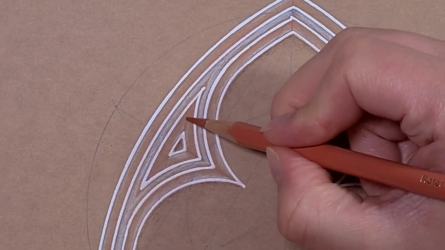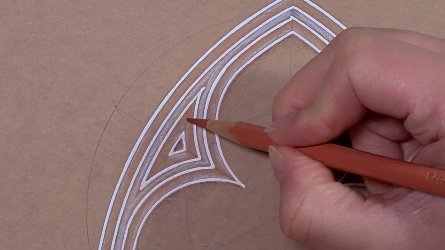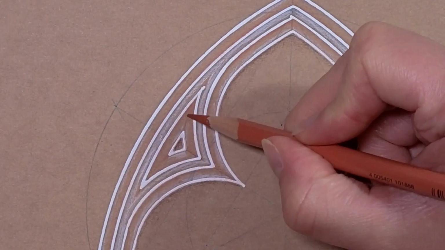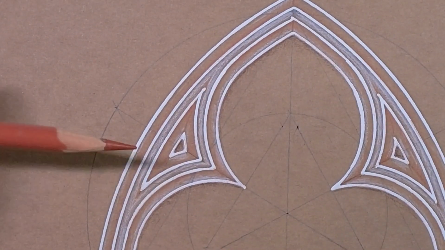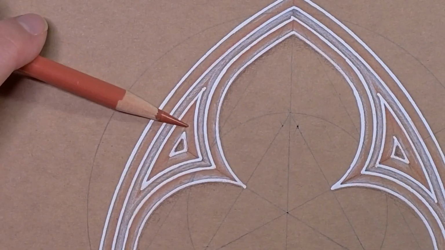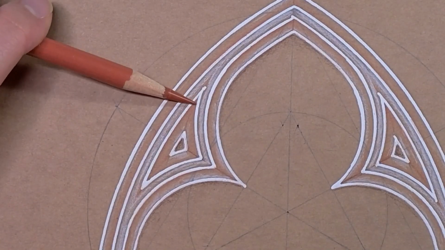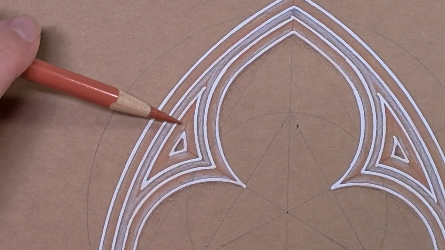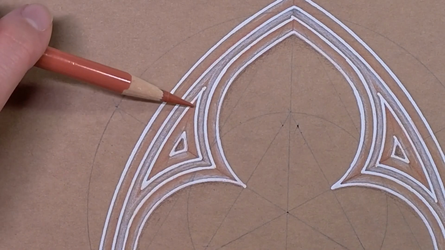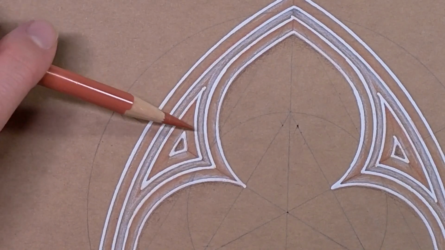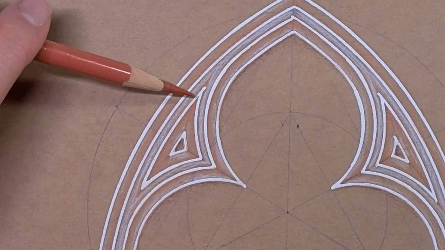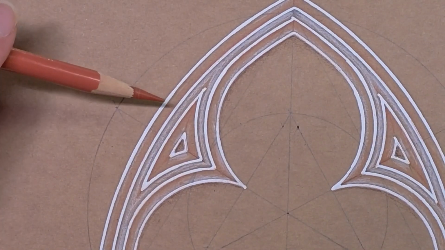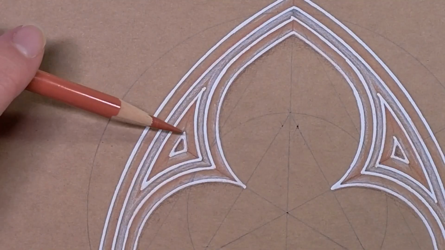So that's basically this curve here. It's very faint, and my hand is in the shadow. But this curved little line gives a bit more depth and a little bit of a stone effect or a 3D effect. And it's really not worth it to construct it with a compass. I think you could find a center for it, but it's not worth it.